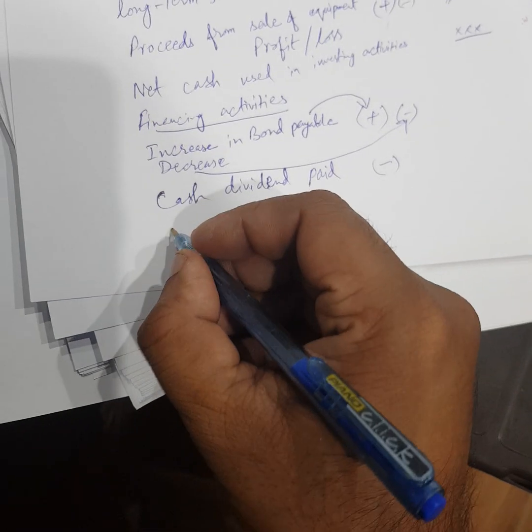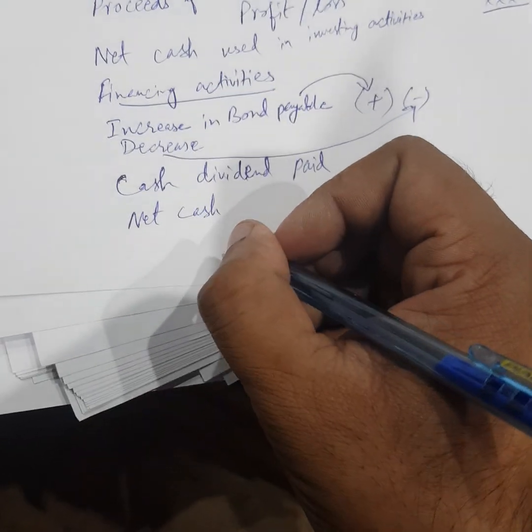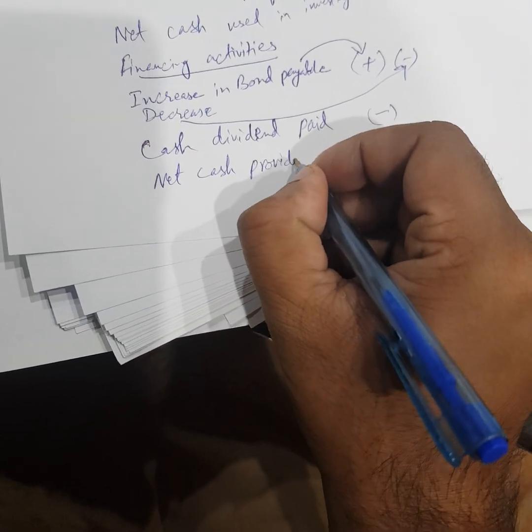So net cash provided by financing activities.